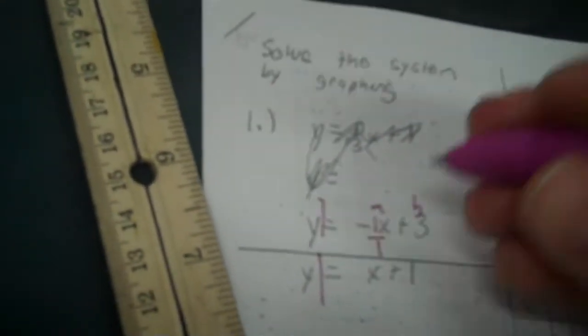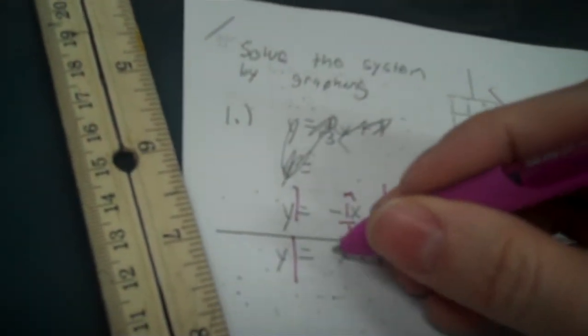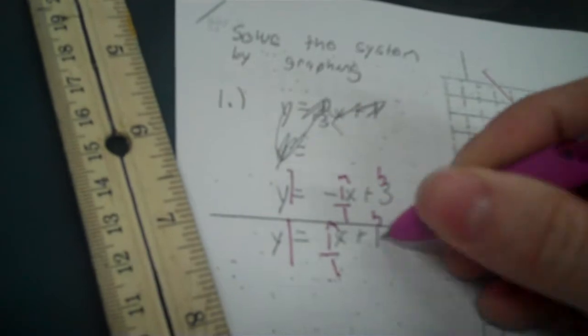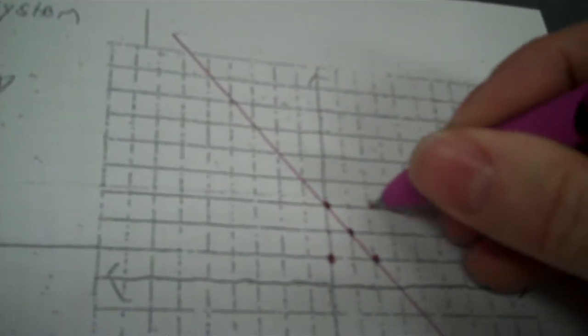Okay, on the other one, the y is by itself, so m and b, so it's plus 1 this time, and then up 1 over 1. So that's going to be where they cross. And this is the solution to the system. You are forward 1 and up 2, 1, 2.